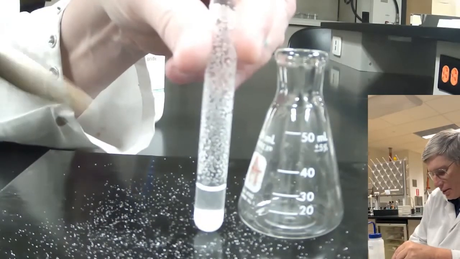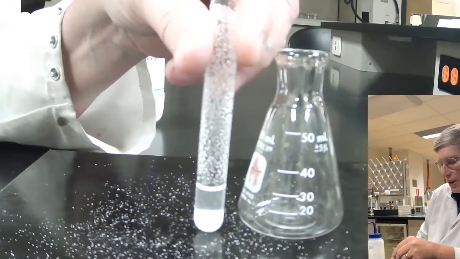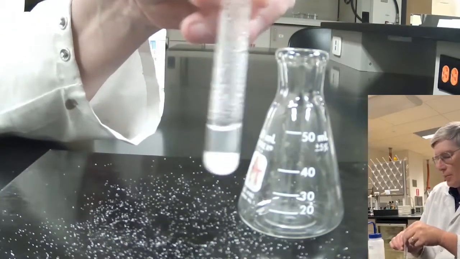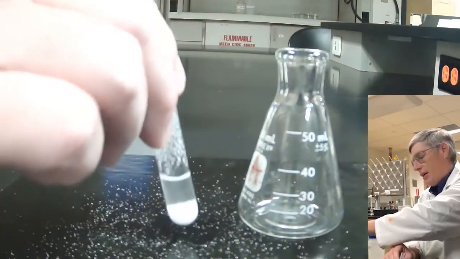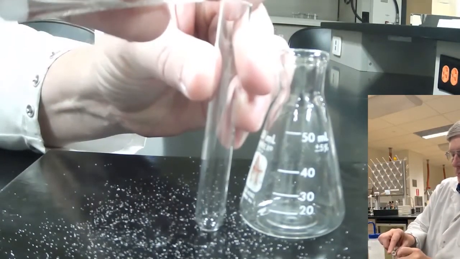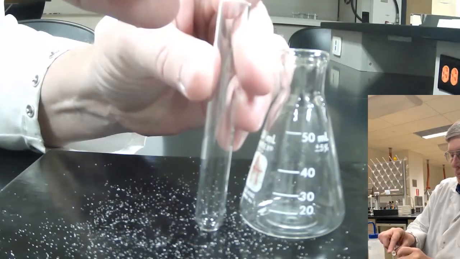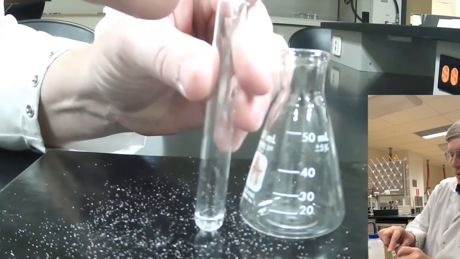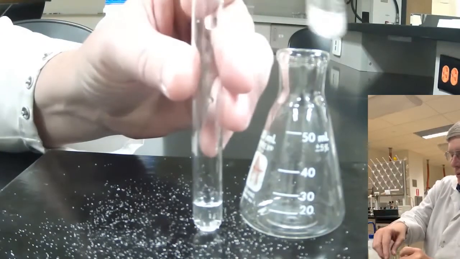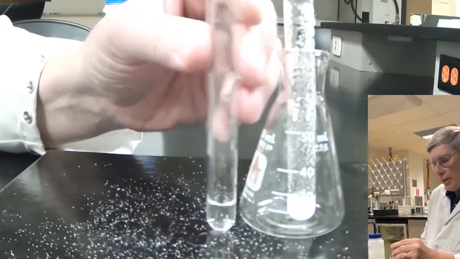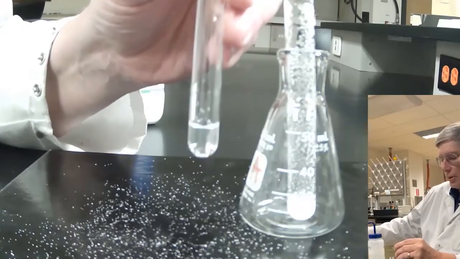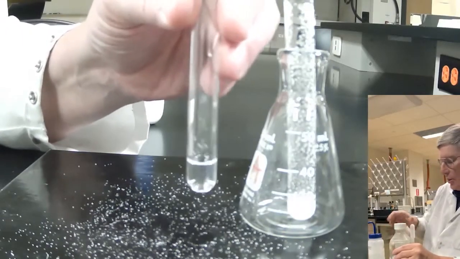What we need is the supernatant. If we've done this correctly, we have saturated the water. It can no longer hold any more crystals, so we're going to decant the liquid now into a second test tube. We'll put the first test tube in there, and we now have a saturated solution of sodium chloride. We have set up our equilibrium.